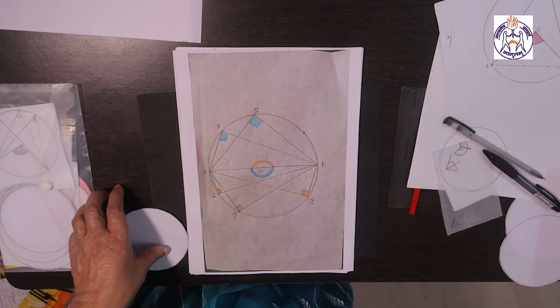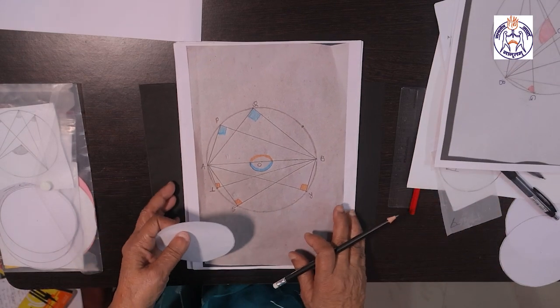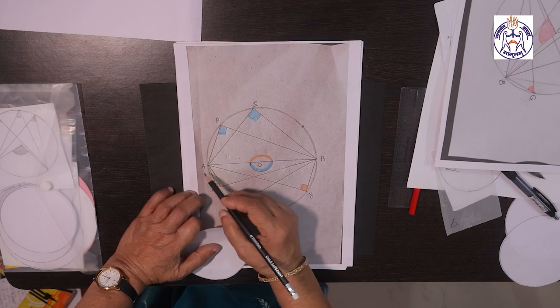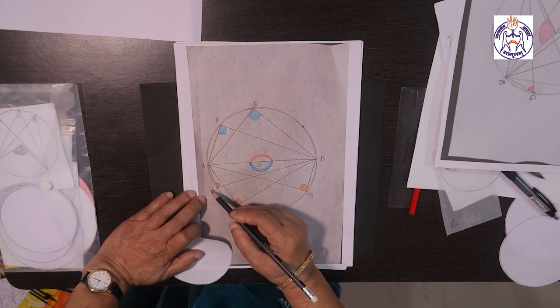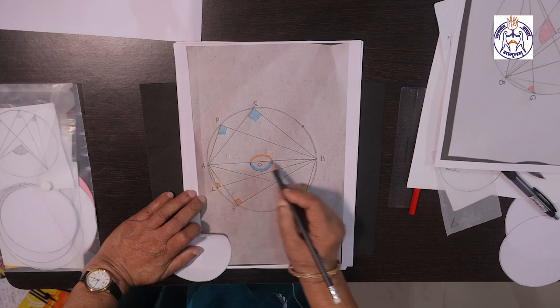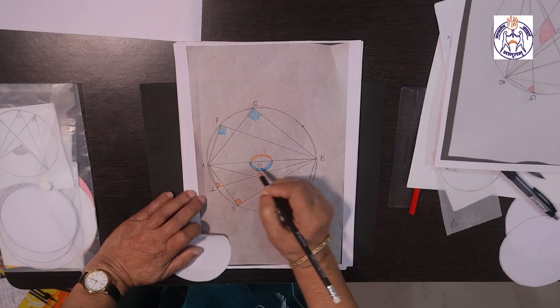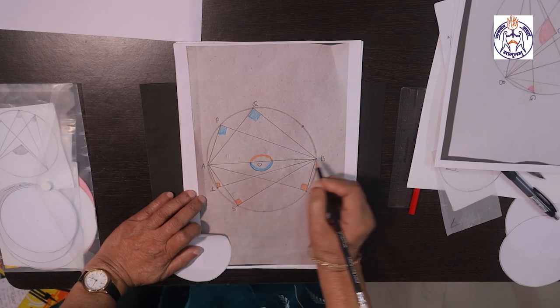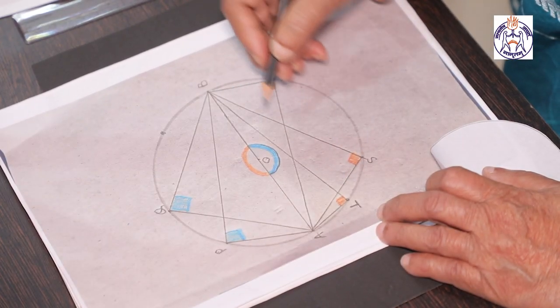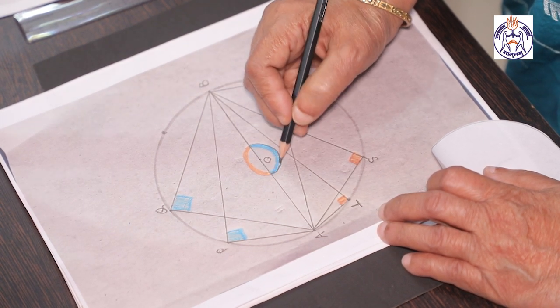Same way, we can see in this diagram, the angle subtended by this arc AB at the center is this angle, which is 180 degree, because here AOB subtended by arc AB is a straight angle marked by blue color.